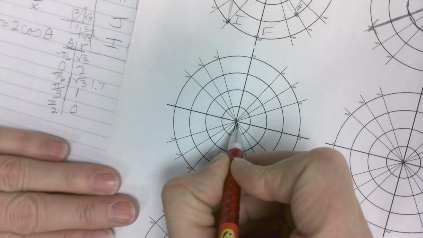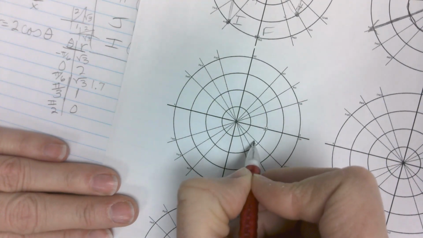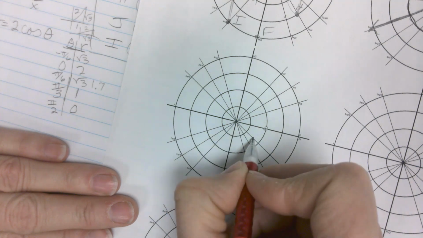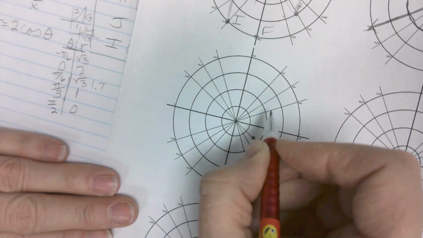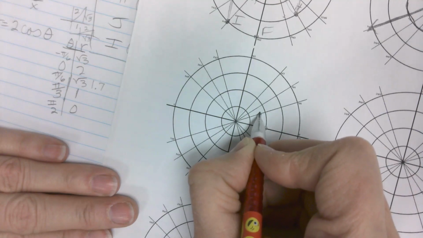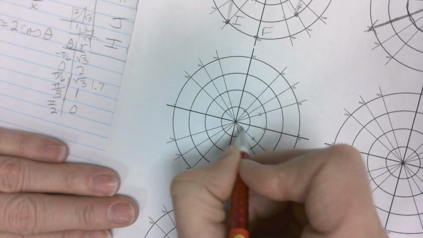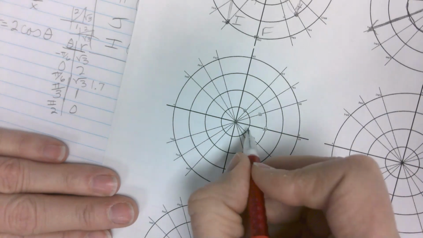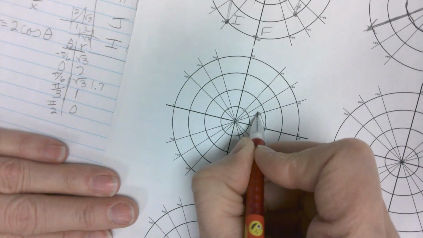0, 2. Negative pi over 6, 1.7-ish. Pi over 6, 1.7-ish. Pi over 3 is 1. Pi over 2 back to 0. This one would be symmetric. Are y'all seeing what I'm seeing?